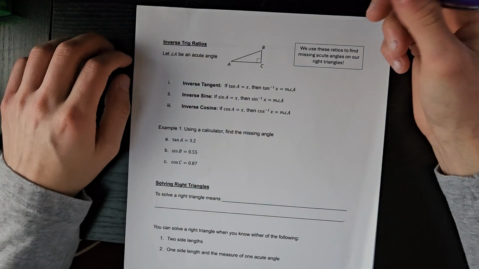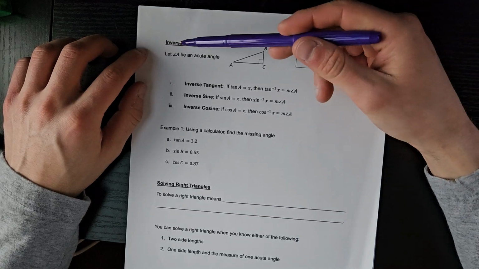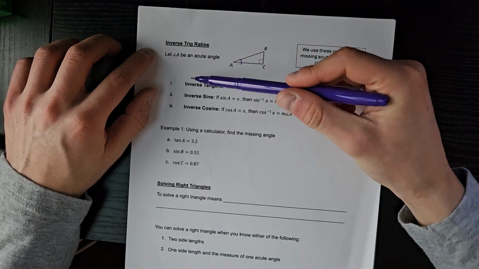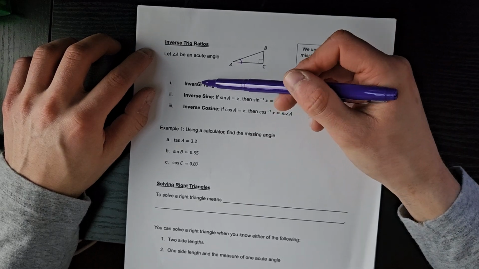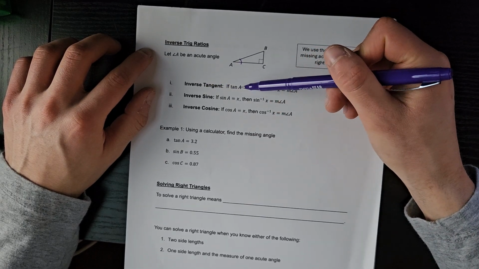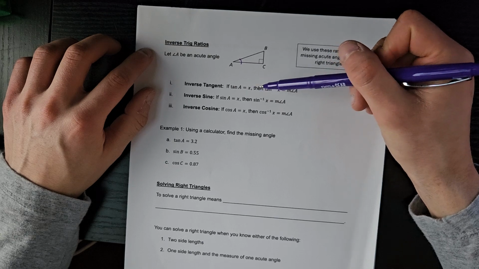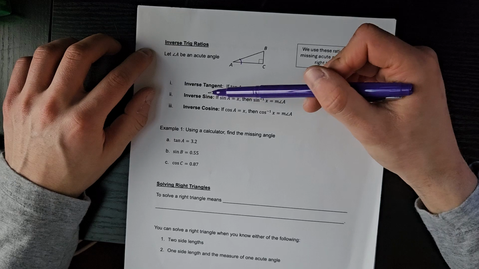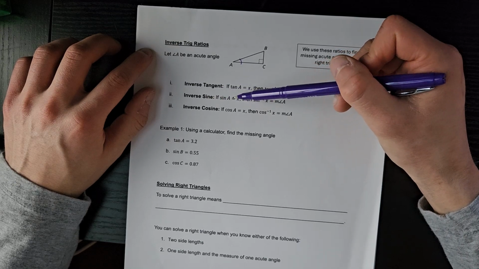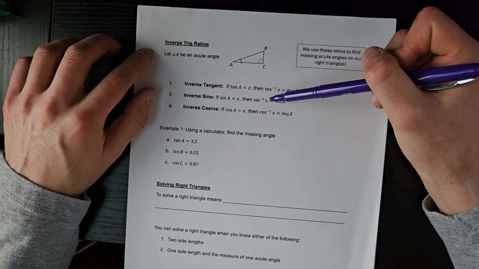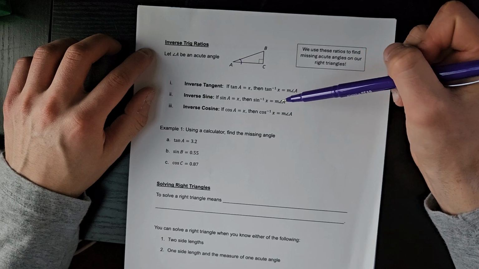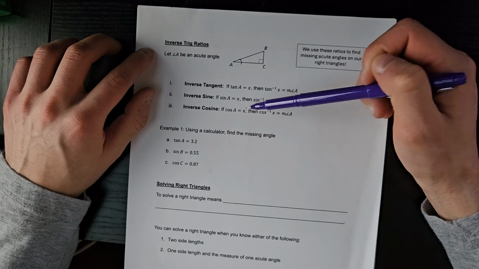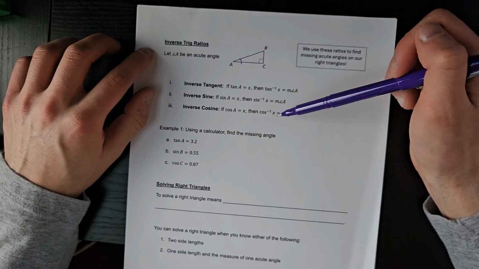Anyways, for inverse trig ratios, let angle A be an acute angle, so this one right here. We have 3 statements. We have the inverse tangent statement: if tangent of A is equal to x, then the inverse tangent of x is equal to the measurement of angle A. Inverse sine says that if sine A is equal to x, then the inverse sine of x is equal to the measurement of A. And then inverse cosine: if cosine A is equal to x, then cosine inverse x is equal to the measurement of angle A.